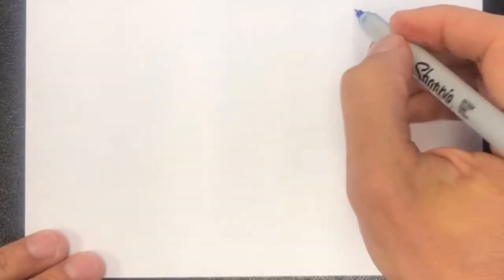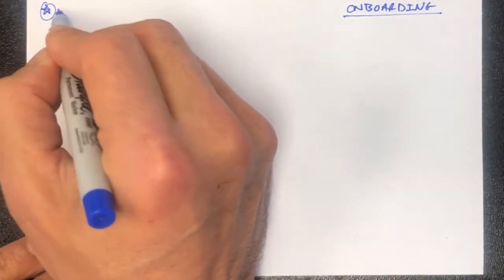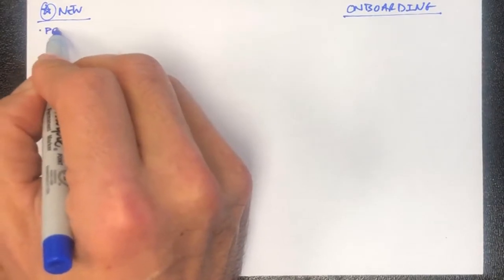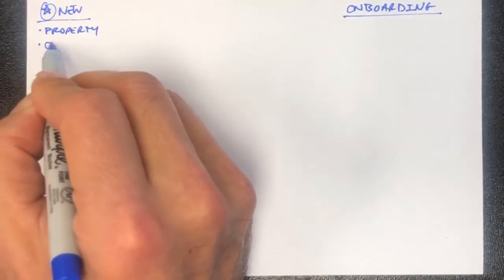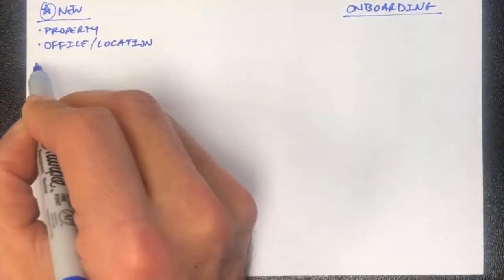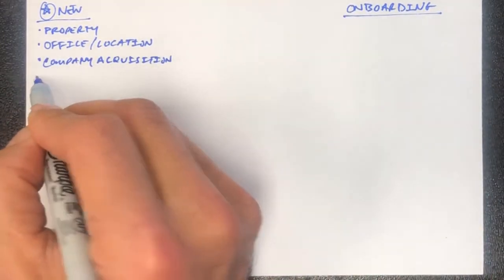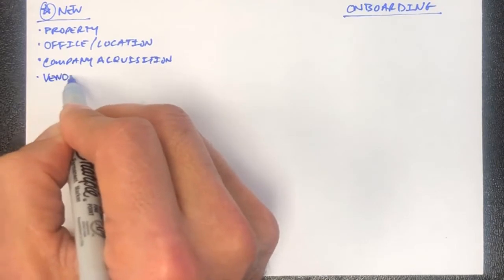Today we're going to talk about the concept of onboarding. This relates to anything that's new that's coming into the organization. It almost doesn't matter what it is. It could be a new property, or a new office or location. Maybe we're acquiring other companies. Or it could be something that happens regularly, like new vendors or employees.